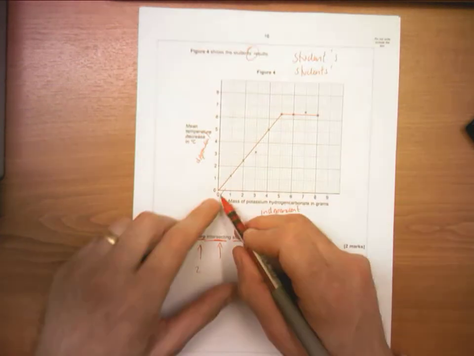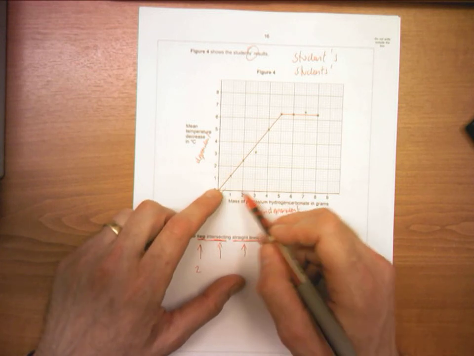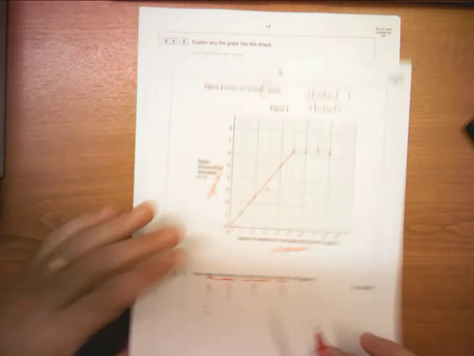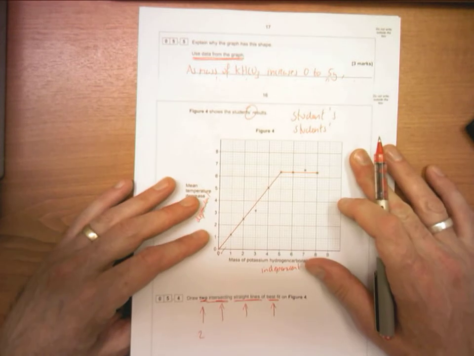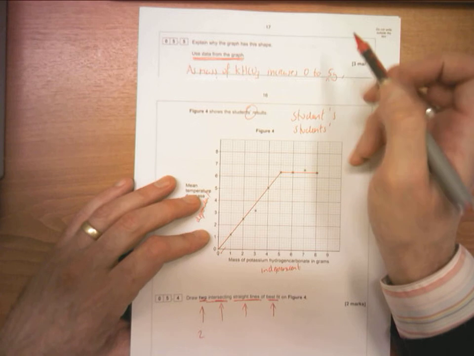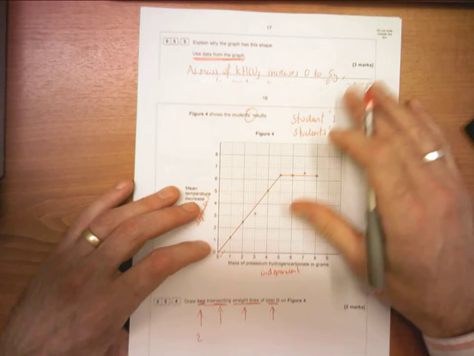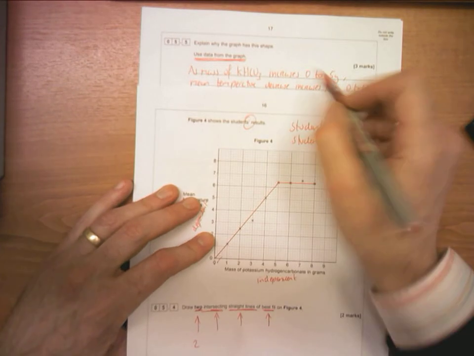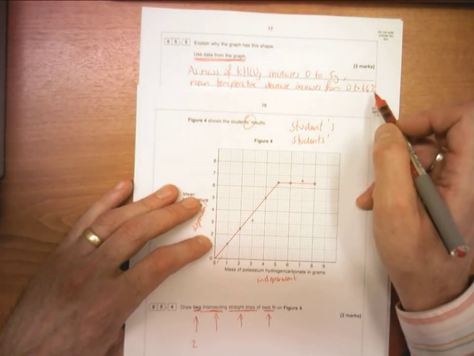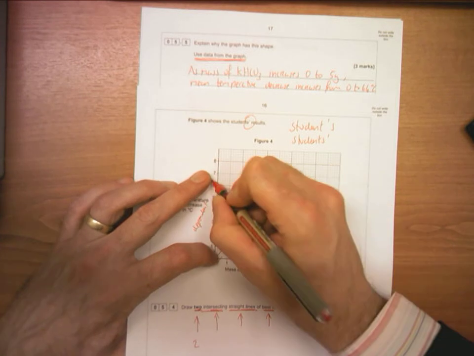Right? As we go 0 to 1, it goes from 0 to 1 and a bit. 0 to 2 goes from 0 to 2.5. Yeah, I'm labouring the point. So how are we going to say that? We're going to say as the mass of potassium hydrogen carbonate, look, I used the formula because that's what formulas are for, increases 0 to 5 grams, using data from the graph, the mean temperature decrease increases from 0 to 6.4 degrees. So here's 0, and here at 5, I'm reading across, that is 6.4.